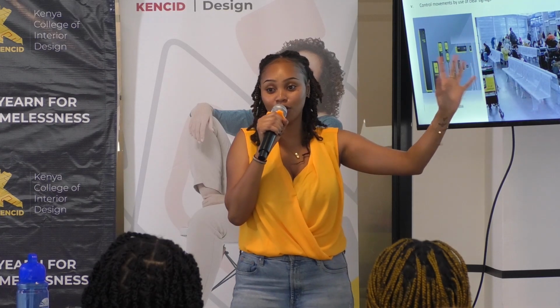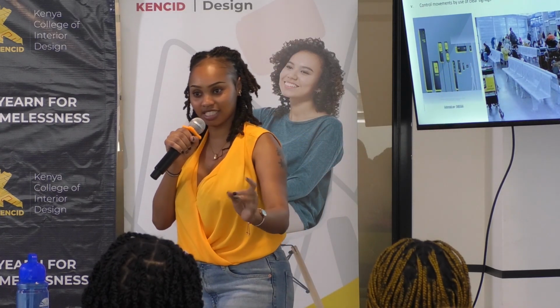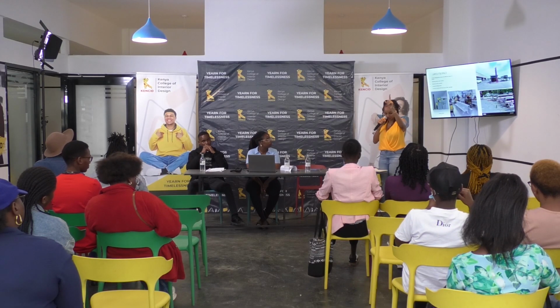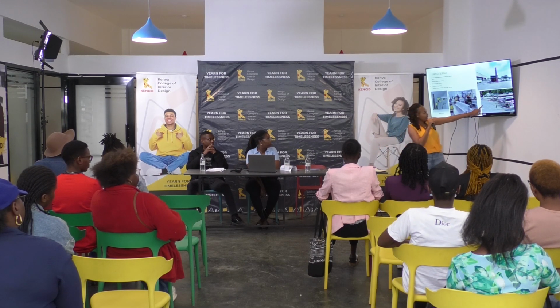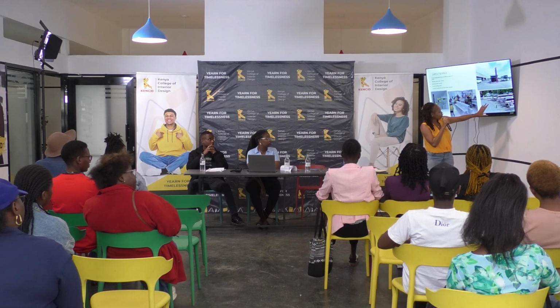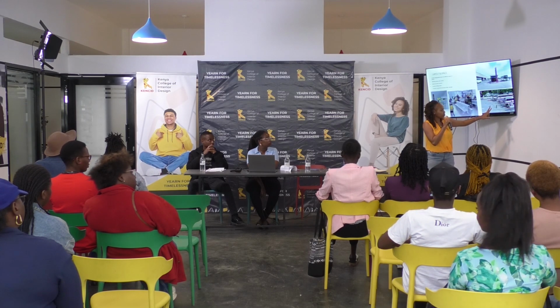So you have to consider all these things to decongest the bus terminus. Also the controlled movements, there are signages, you control the movements, not just crossing from anywhere, because if you're crossing in the wrong places, the bus can come and hit you and you die. That's how people die.